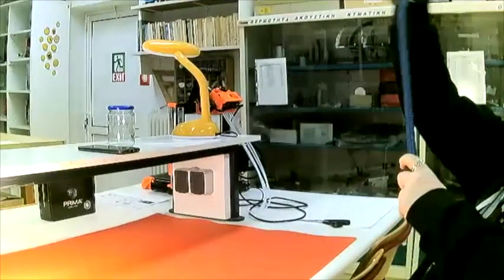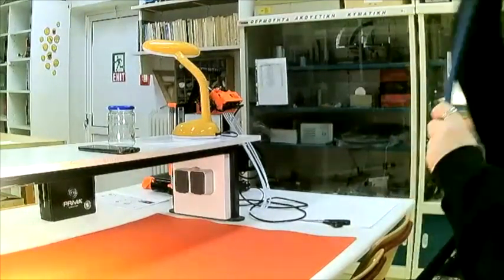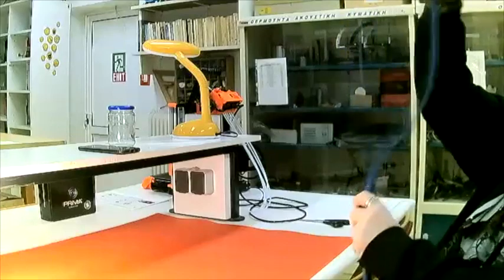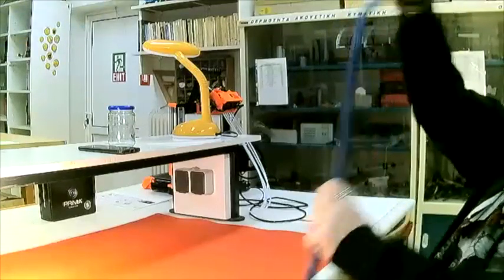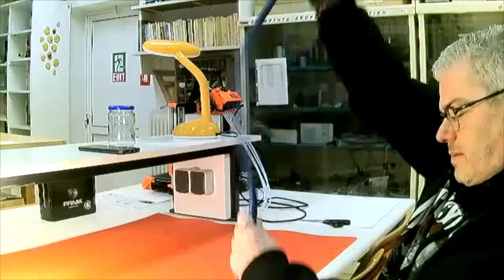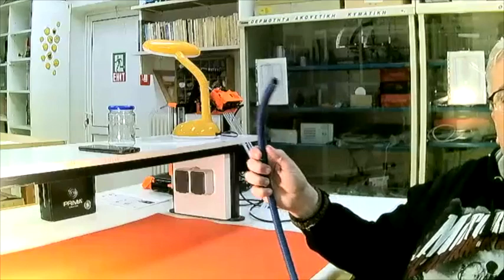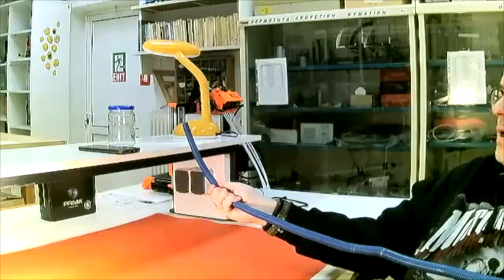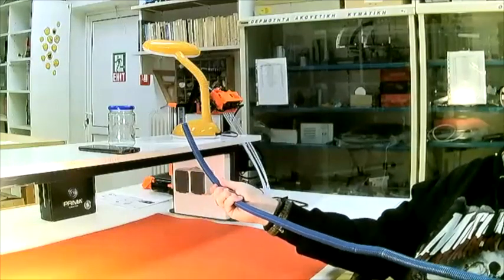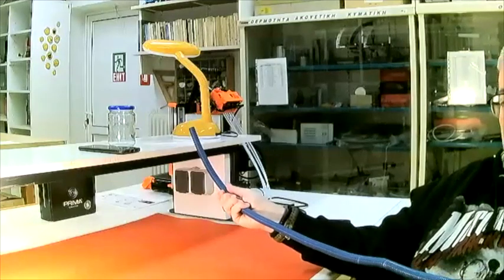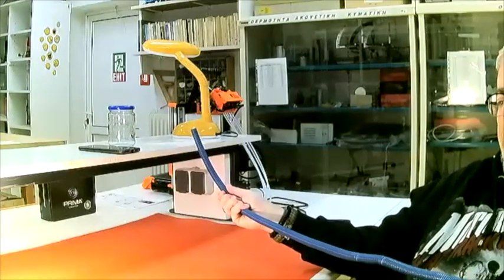This tube was as long as the shop could give me for free. It is 1.5 meters.